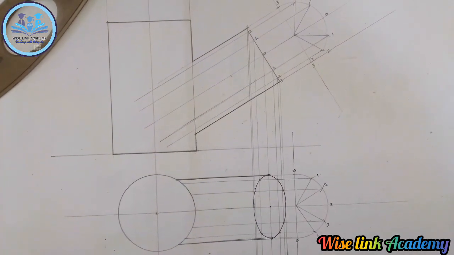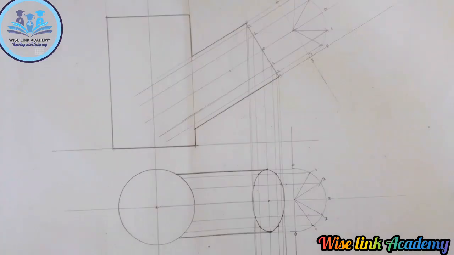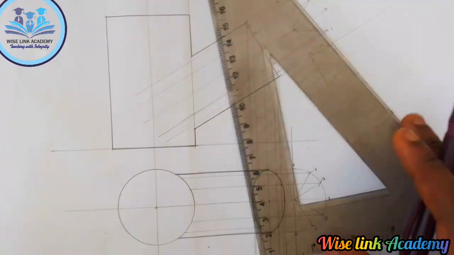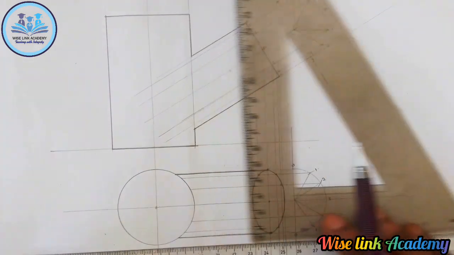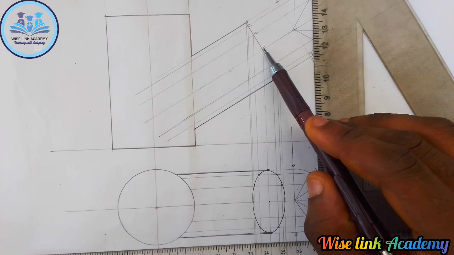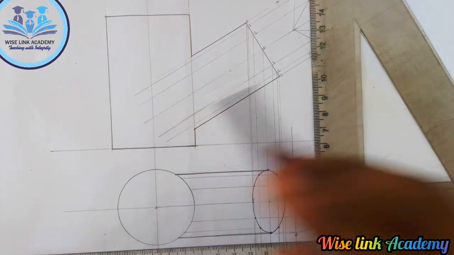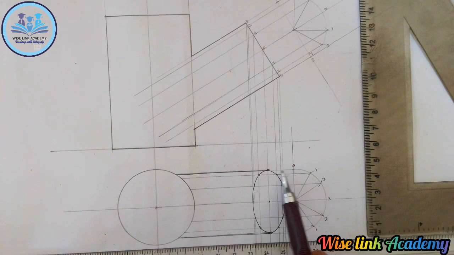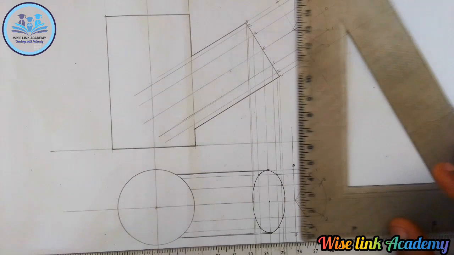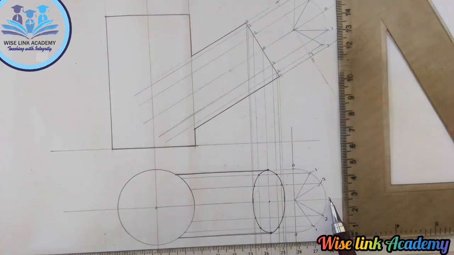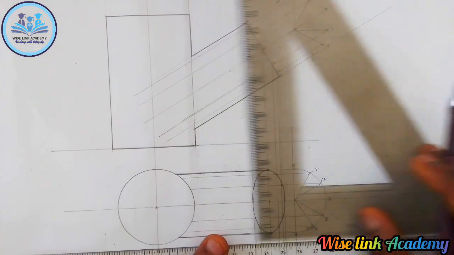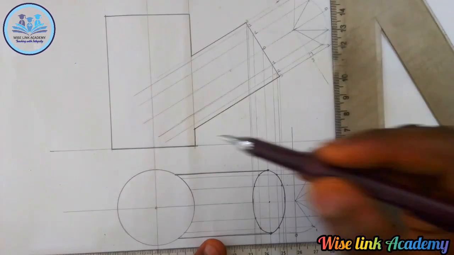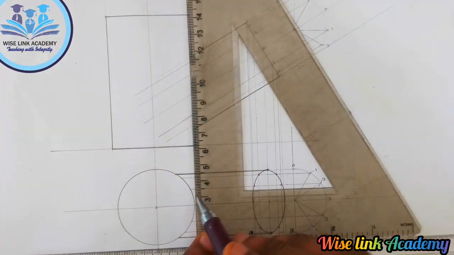So you take your set square this way, as you can see, and your T square this way. Let's start with point 0. This is my point 0 here, am I right? Now let's start with point 3. This is my point 3. Point 3 up here and point 3 down here. So join point 3 this way.